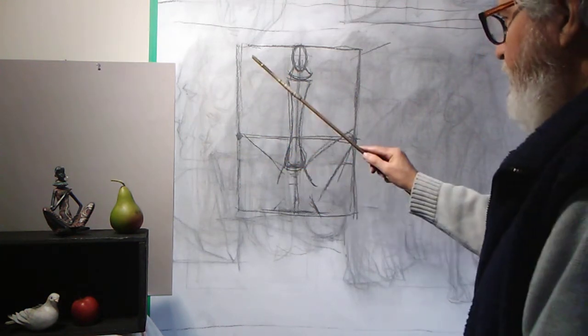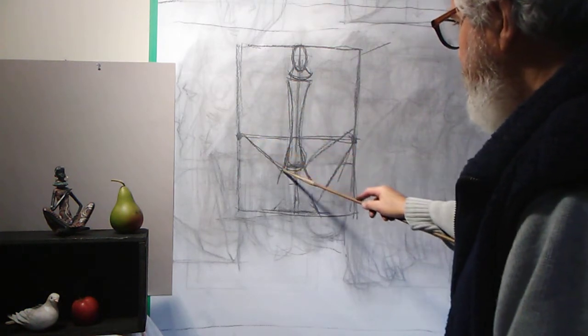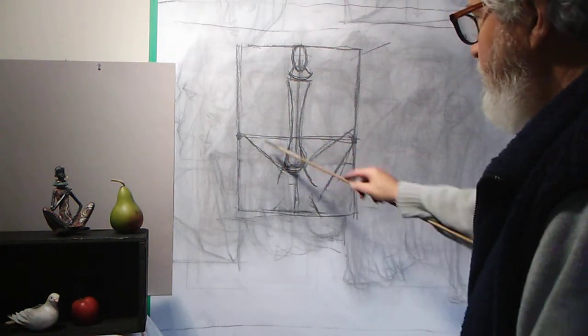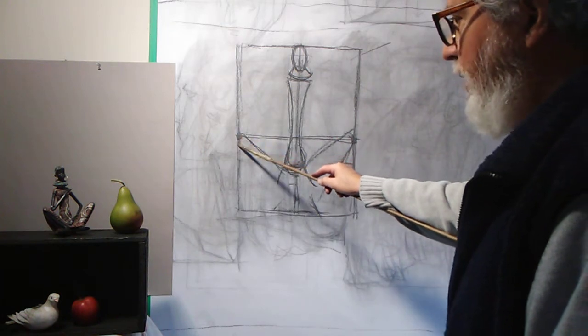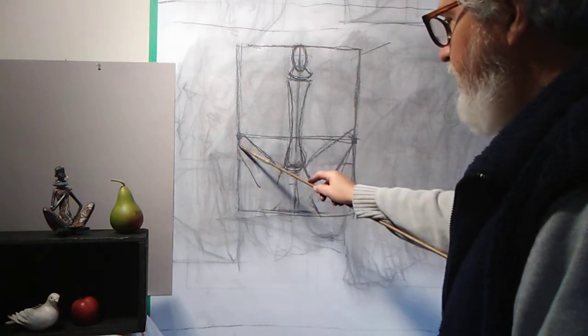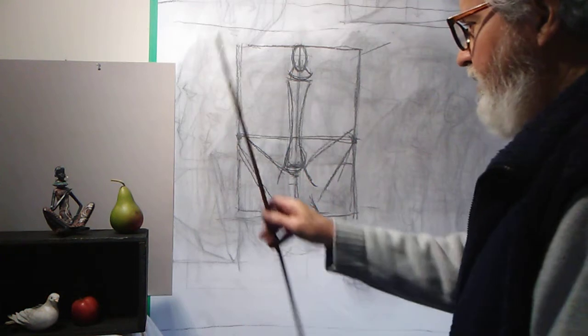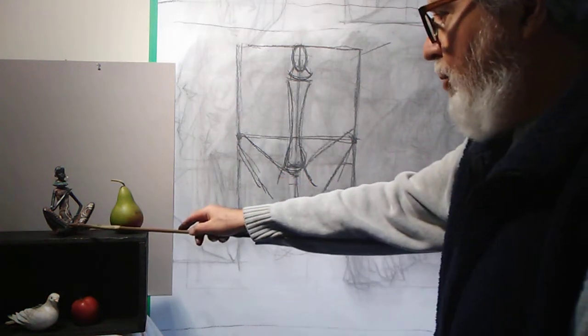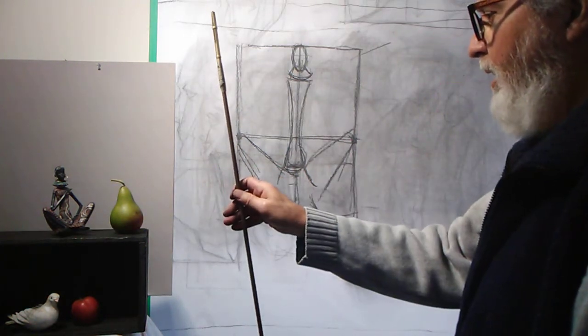I'm going to check my angles. Actually, they're pretty close, so I'm going to leave them. This needed to come down a little bit, which is nice to, again, with your gesture, just kind of loosely try to get these pieces. Because what I'm going to do is check where her foot meets the leg on a vertical line.